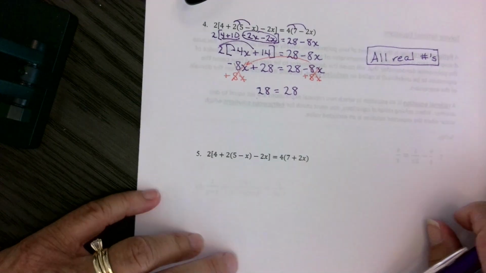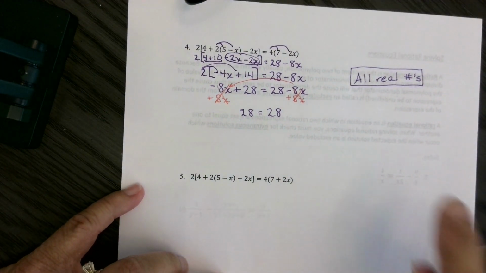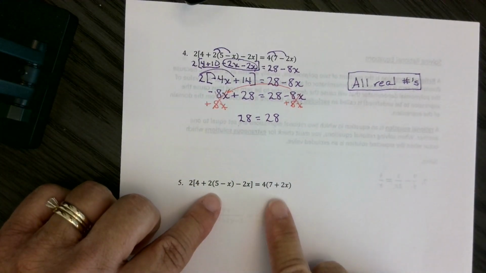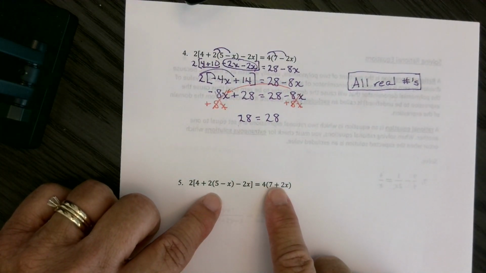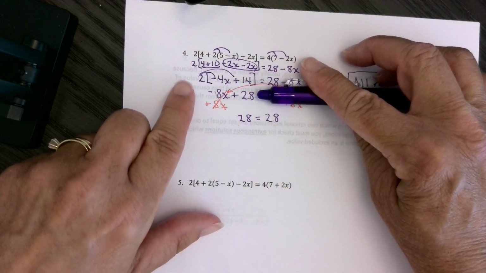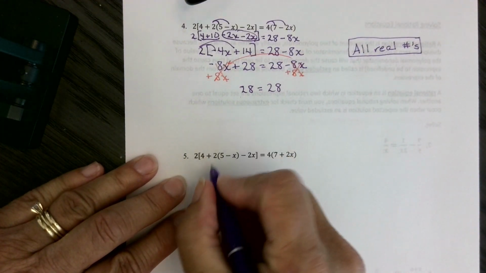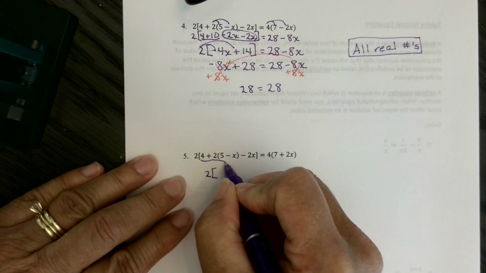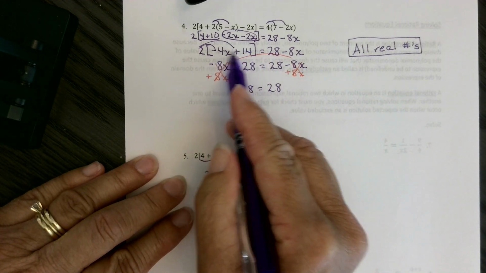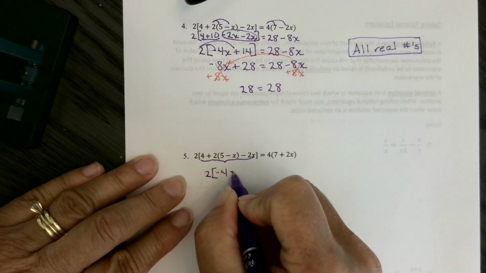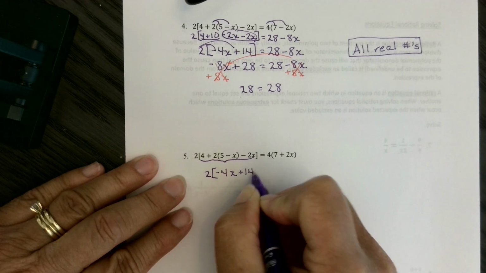Okay, I'm not going to do the whole thing over again because the only thing that changes is the exact same problem, except there's a plus sign. But the left is all the same. So on the left hand side, when I simplify everything in here, it gives us -4x plus 14, just for time purposes.